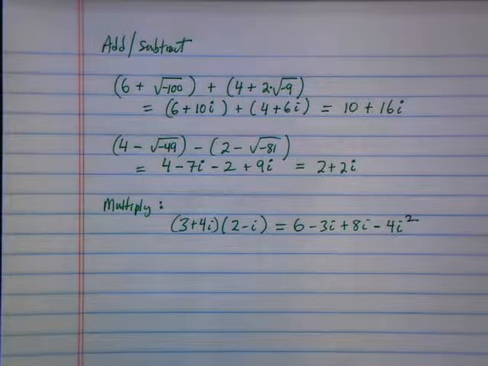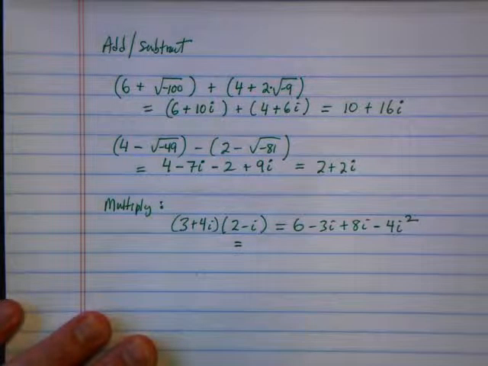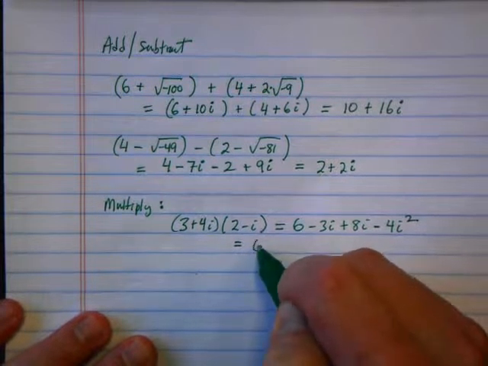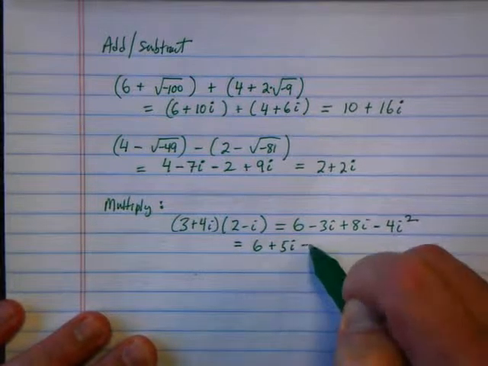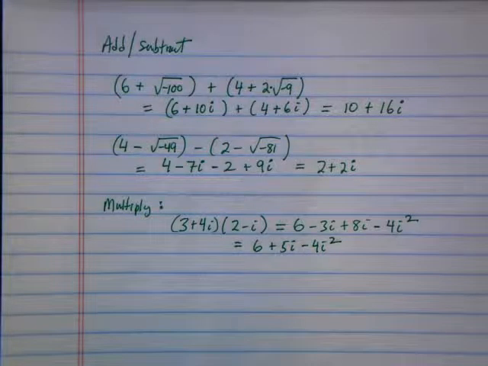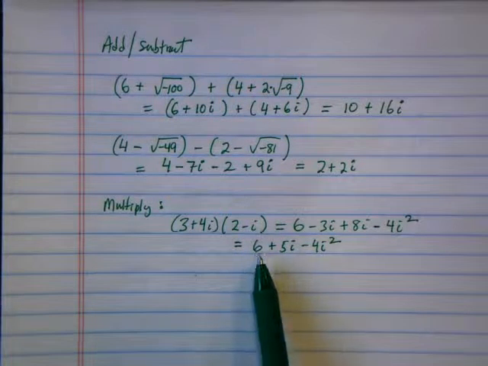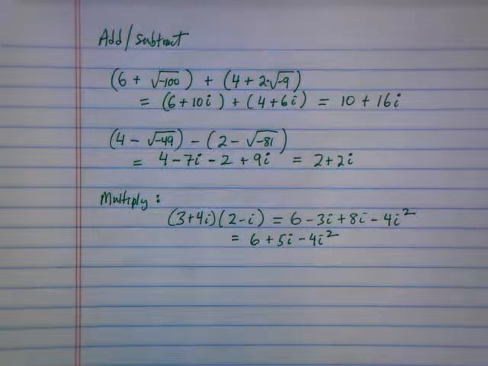Then what do you do? Add, combine your like terms. What do you get when you combine like terms? 6 plus 5i minus 4i squared. Now, we're not quite done, because that's not written as a complex number. A complex number is supposed to have a plus bi. It's not supposed to have an i squared in it. So we have to do something with that i squared.